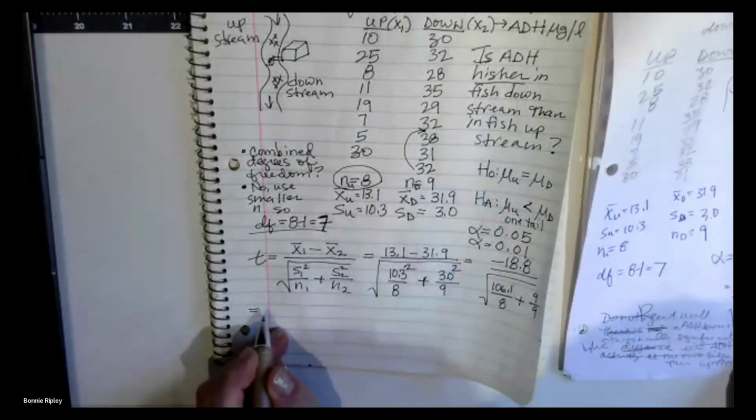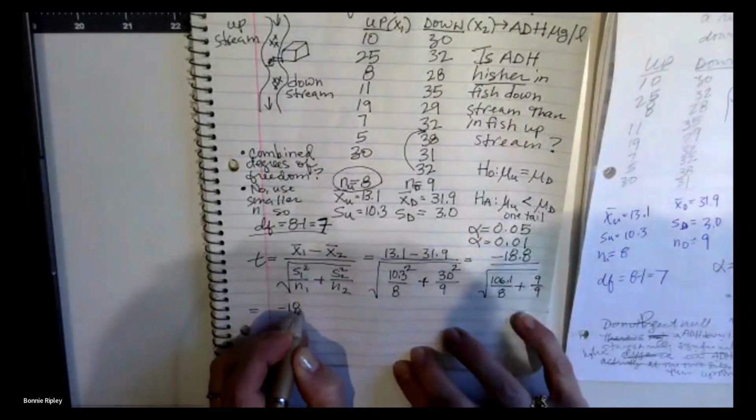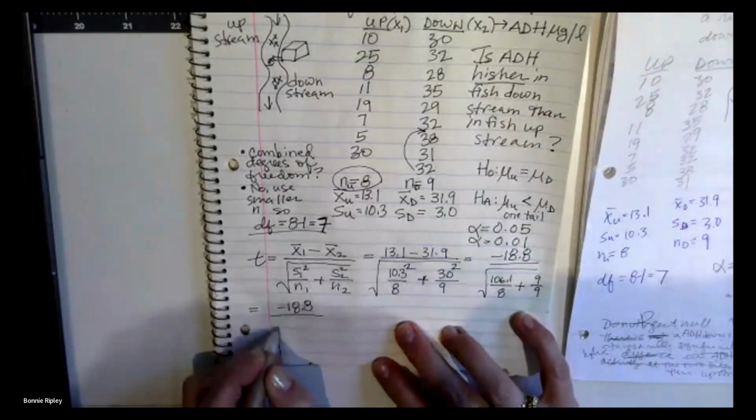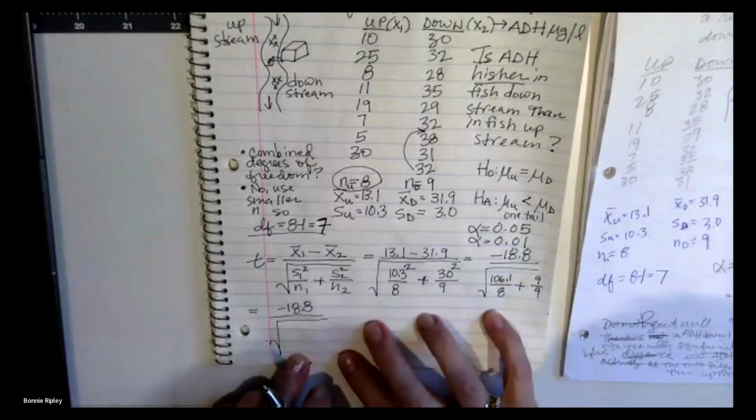All right, I'm going to keep going step by step. And we've got negative 18.8 in the numerator. And we still need to write this square root in the denominator.